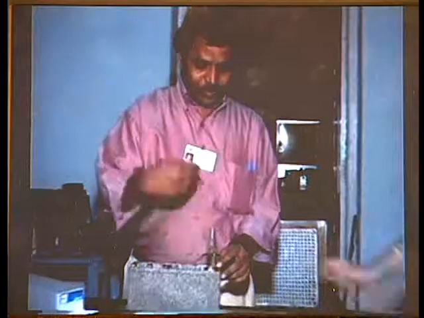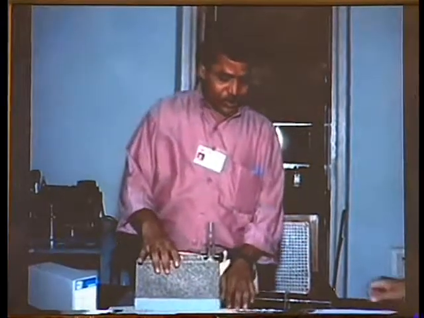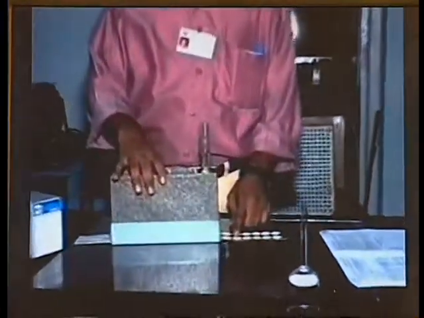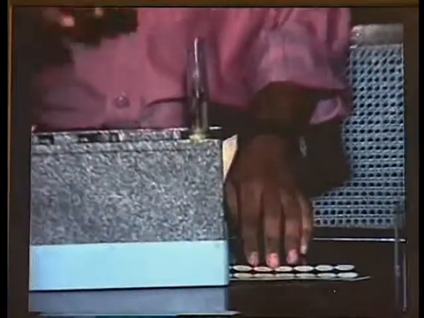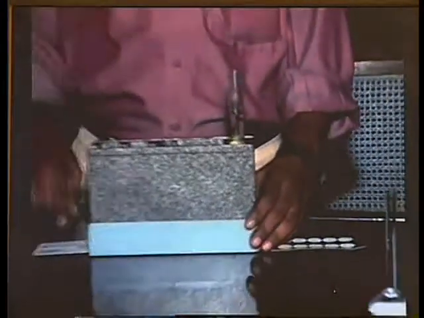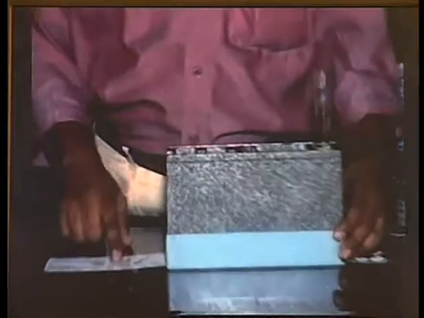This is a blank sample, distilled water taken in the tube. I have to keep this blank sample on one side, and the colored water sample on the other side. We have a colorimetric chart. With this chart, we compare the color of the sample and take the reading in Hazen units. These Hazen units are given in this slide.